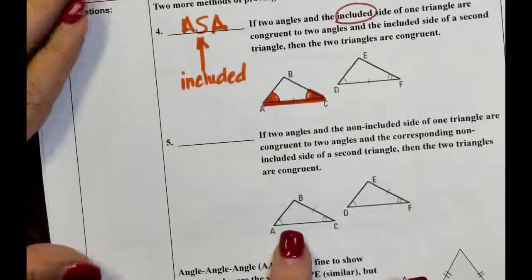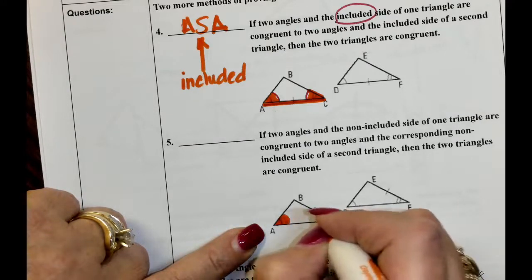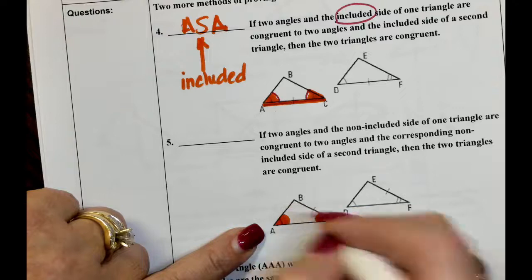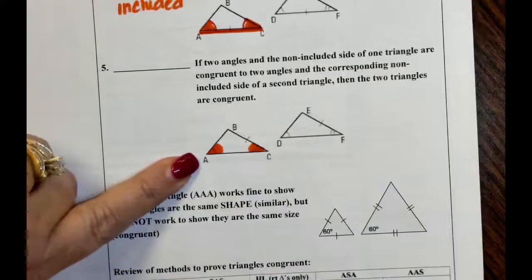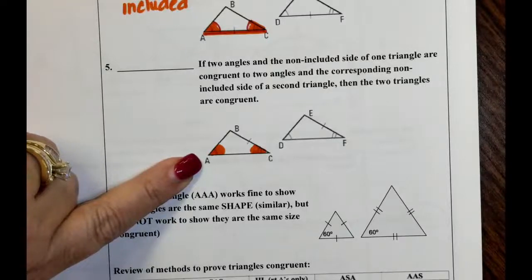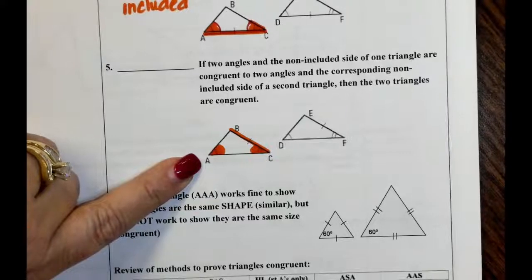Versus, look at this one. Look at where these are. I have angle A, which corresponds to angle D and is congruent. I have angle C is congruent to angle F. And I have side BC is congruent to EF.